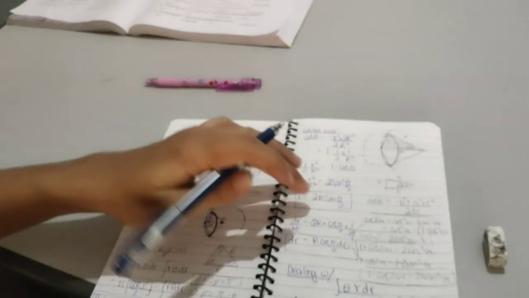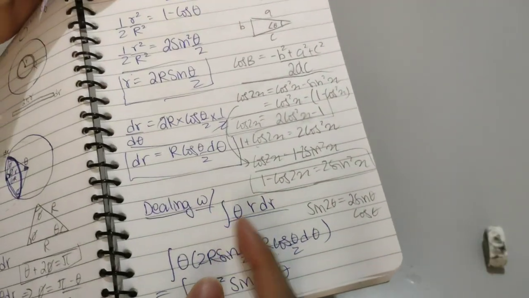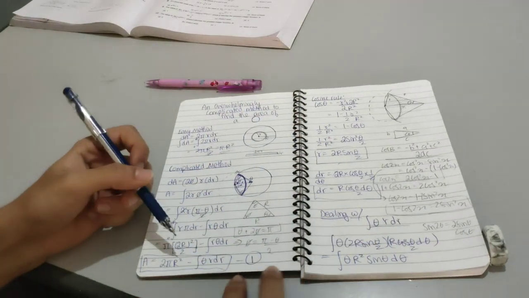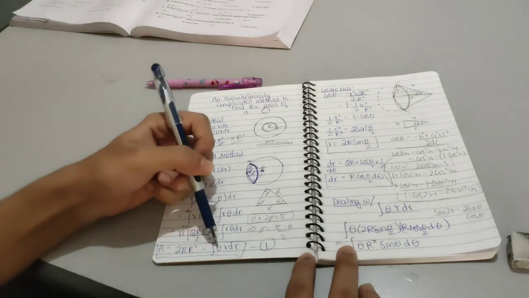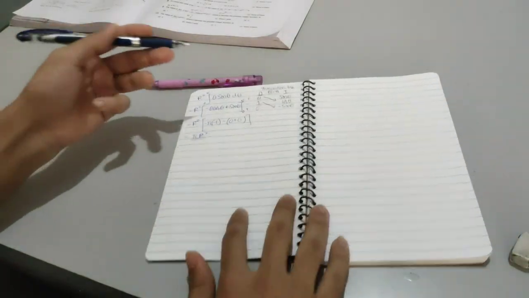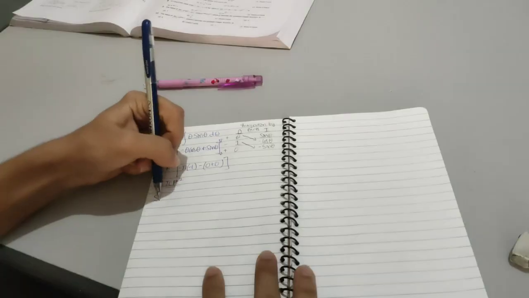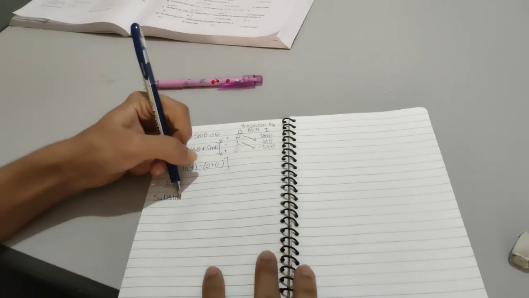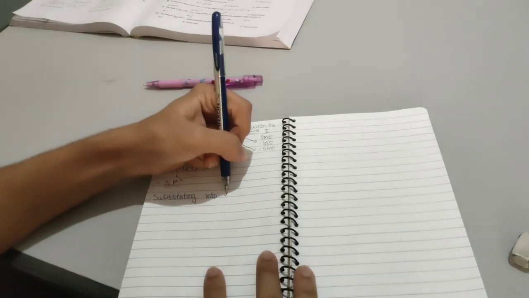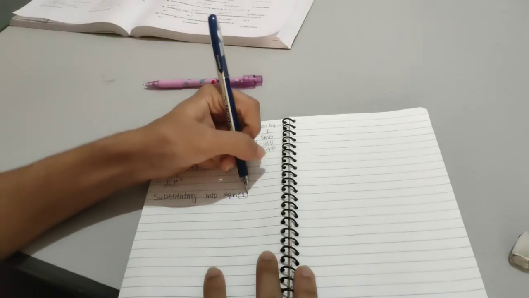Remember, we've just dealt with this one thing. We have to substitute that into this equation. So that's what I'll be doing out here, substituting into equation 1.